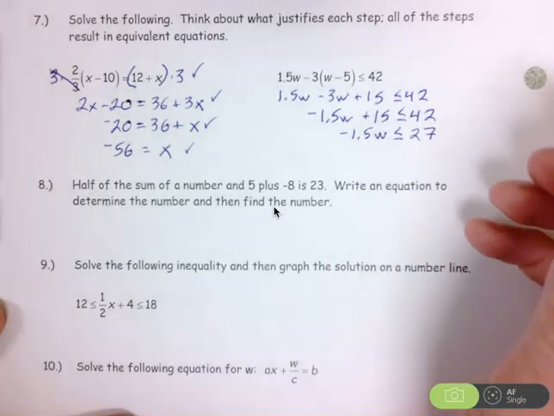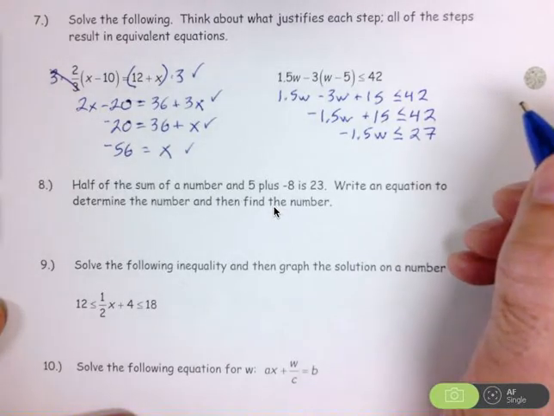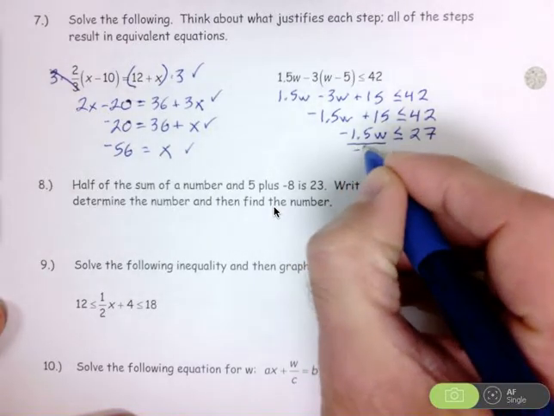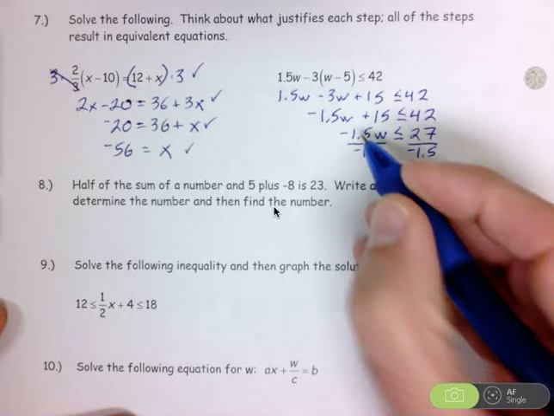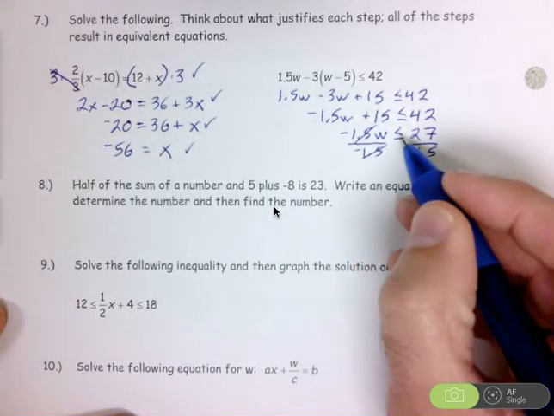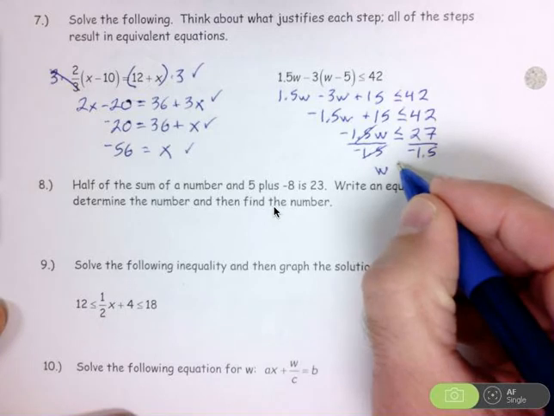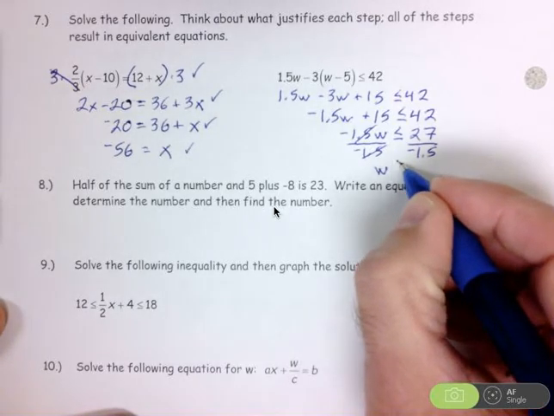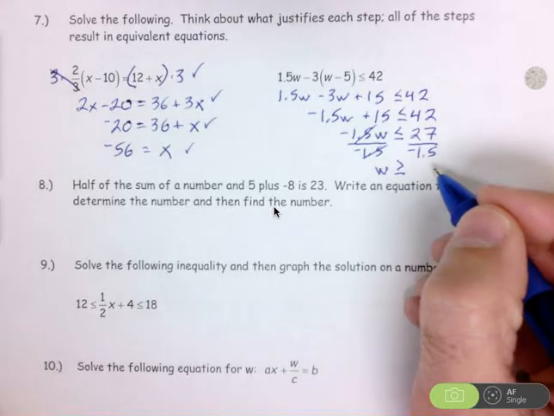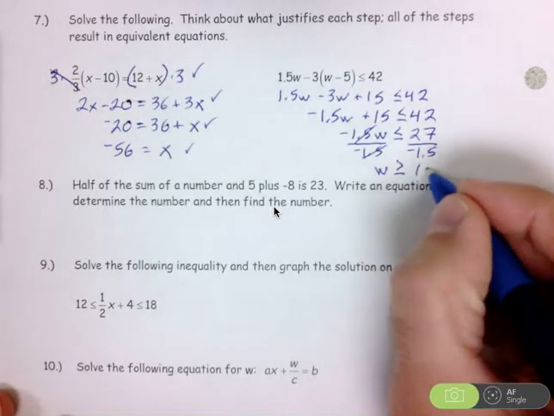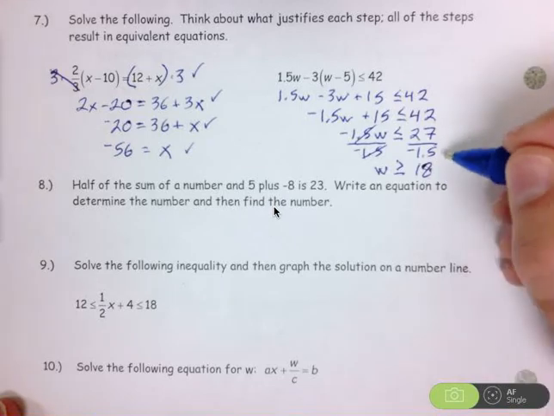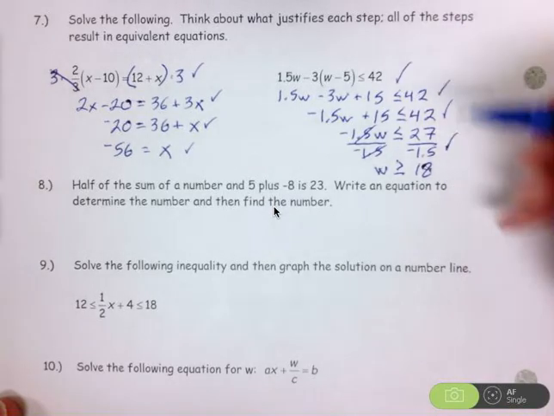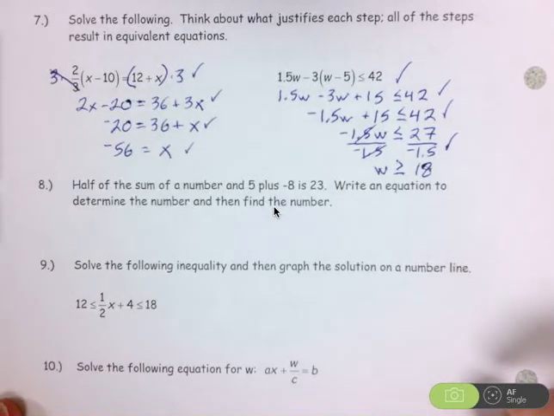Now, just a little reminder, you can divide both sides of an inequality by the same value. So I can divide by negative 1.5, but you have to be careful, because if you multiply or divide by a negative number, that is going to reverse the direction of the inequality. So when you take this, it's no longer less than or equal to. Our solution now is w is greater than or equal to 27 divided by negative 1.5, and that's 18. Again, the idea being this is our solution set. All values of w that are 18 or larger will satisfy all of these equivalent inequalities. It will make all of them true.